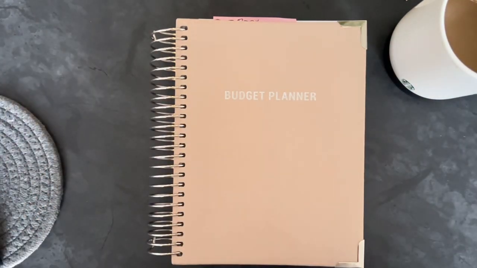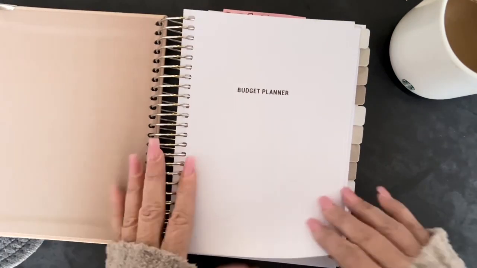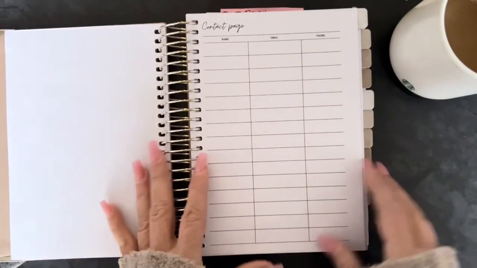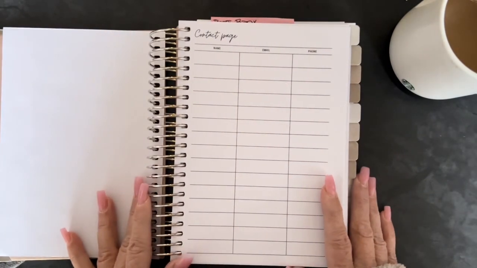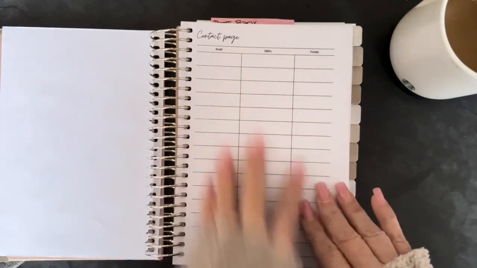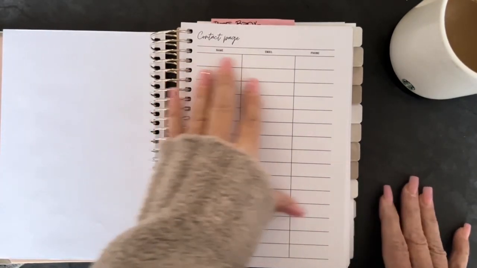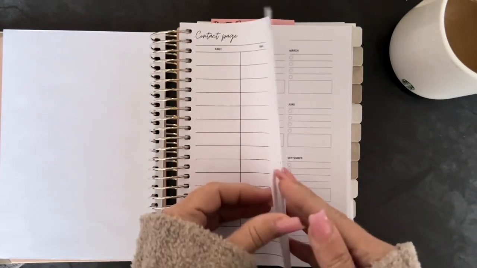Okay, so let's just jump into the pages to just go over them. So in the front page, you do have a contact page. It's just your basic overview page. All I did was write budget planner. I didn't even write this planner belongs to. It gets so old saying the same thing. But I just wanted a contact page, even for myself. Sometimes I forget important emails or phone numbers or something. So I wanted that in the front.